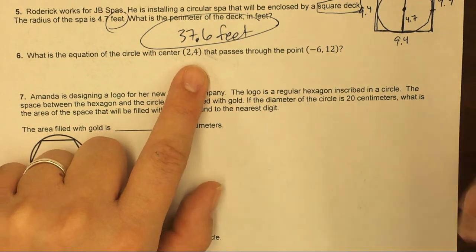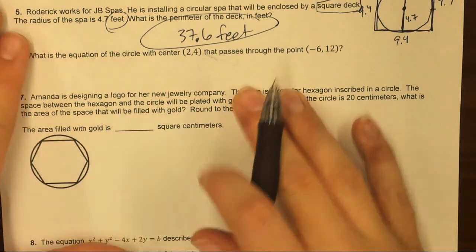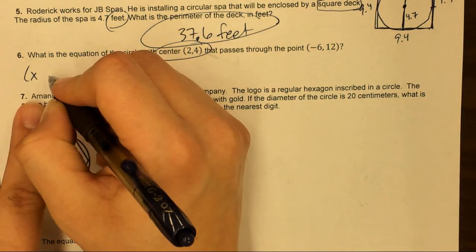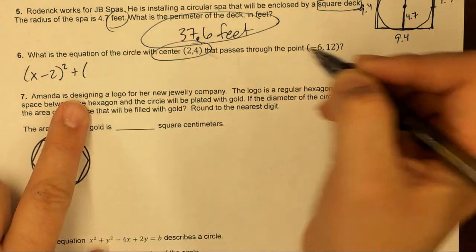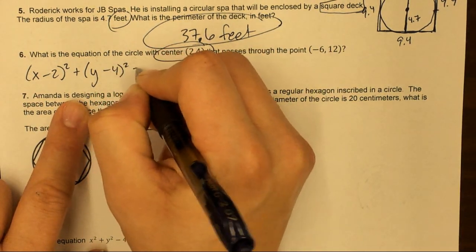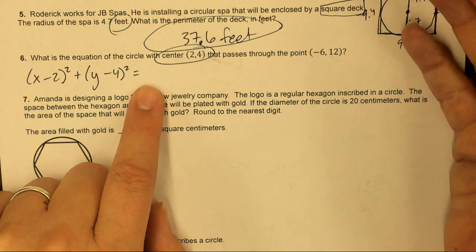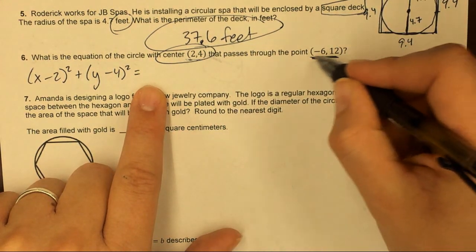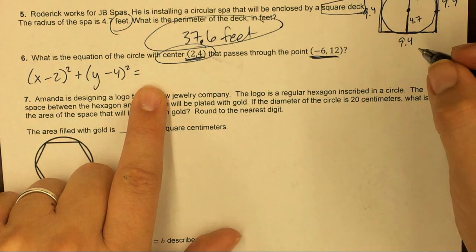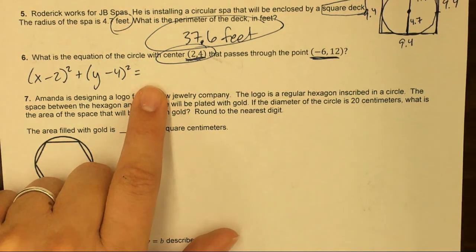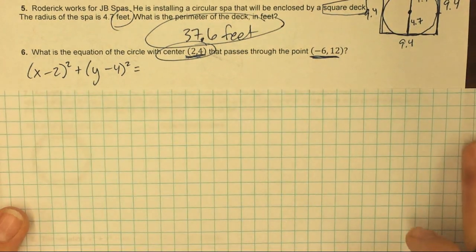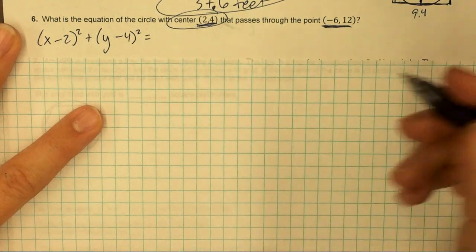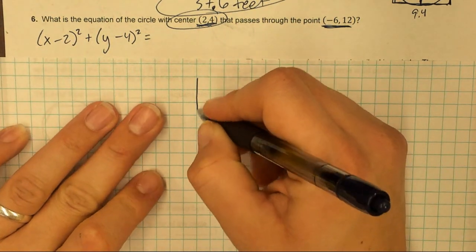What is the equation of a circle with center 2, 4 that passes through the point negative 6, 12? In order to write the equation, you guys can start this off. We know the center, so the circle goes x, we do the opposite, minus 2 quantity squared, plus y minus 4 quantity squared, equals the radius squared. Well, how do I know the radius? You've got to figure the distance from the center to another point. All right, pause, and we're back. We have always talked about finding distance with the Pythagorean theorem.